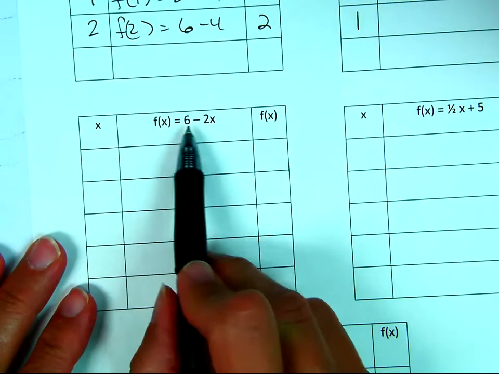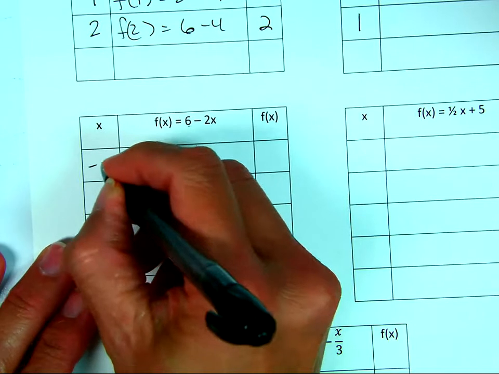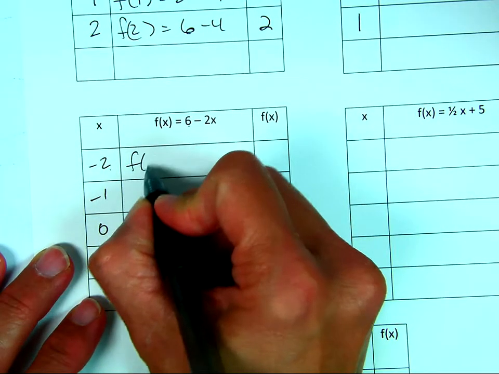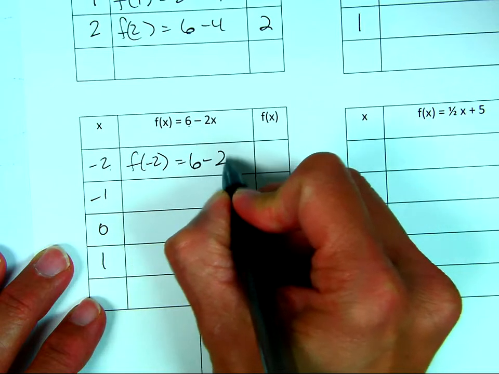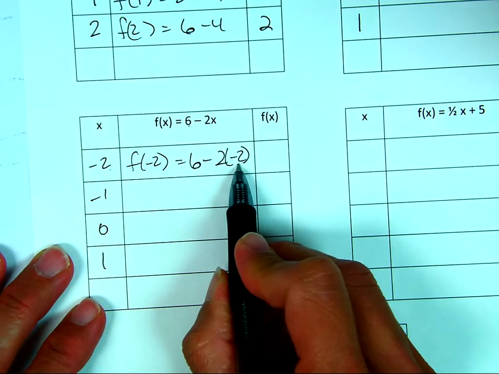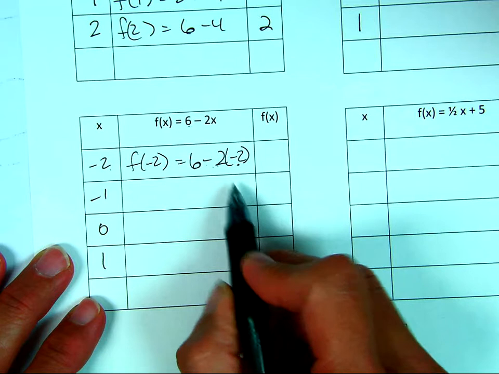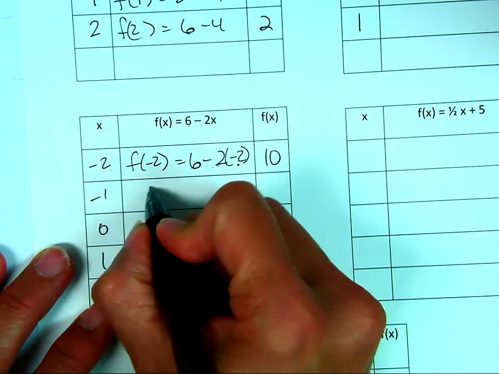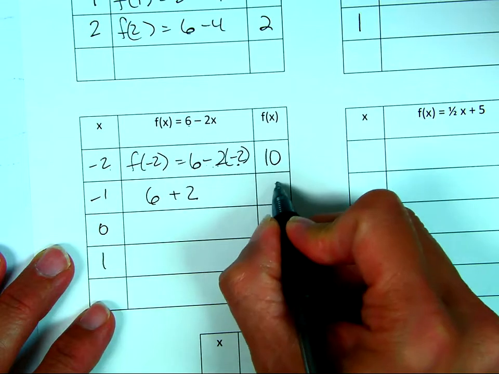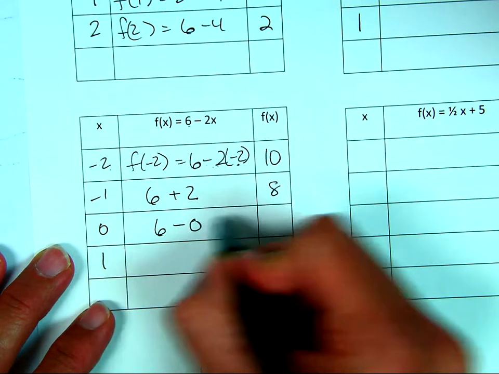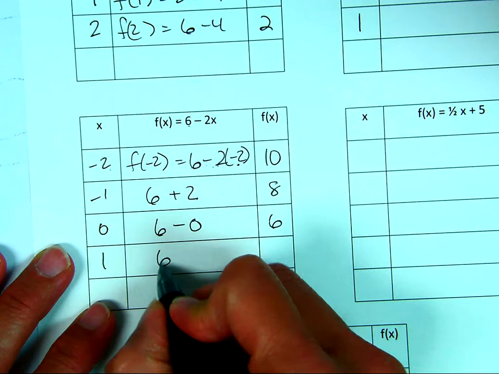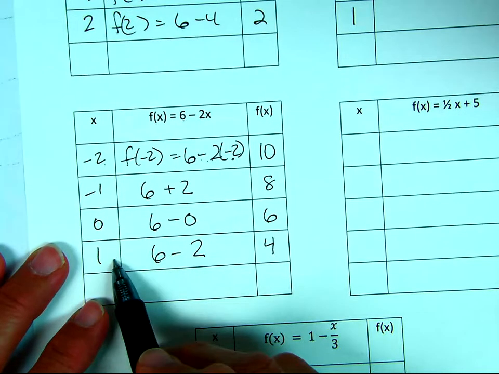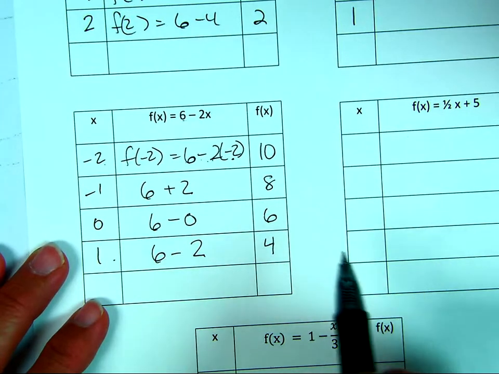So this one, we are subtracting an x. So let's just do -2, -1, 0, 1. F of -2 means 6 minus 2 times -2. Well, -2 times a -2, or subtracting a -4, either way you want to look at it, 6 plus 4 is going to be 10. And 6 plus 2 is going to be 8. And 6 minus 0 is going to be 6. And 6 minus 2 is going to be 4. So I was just plugging them in kind of in my head. And you can do that, or you can show the work, either way.